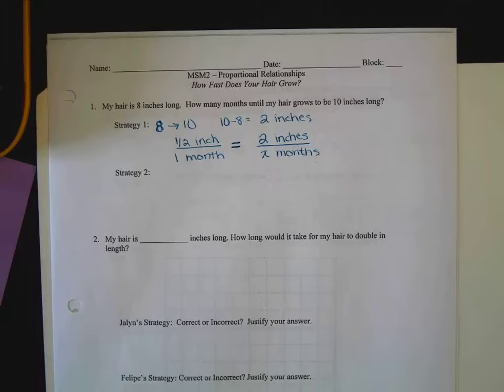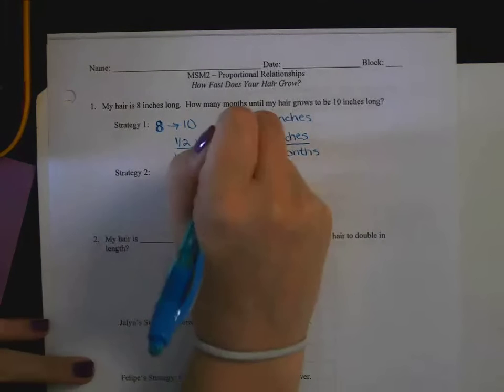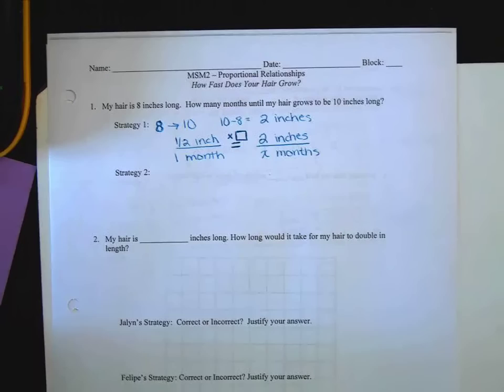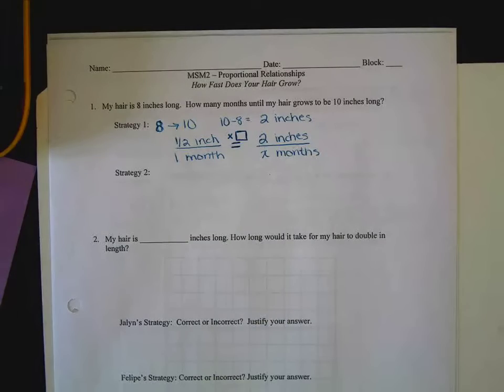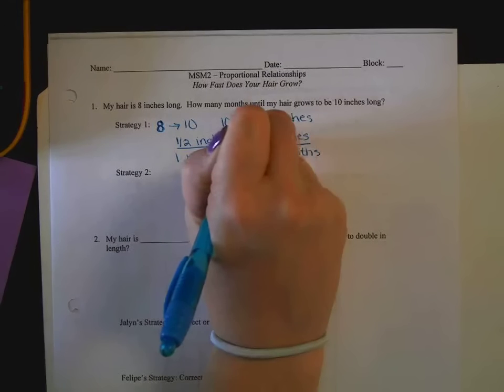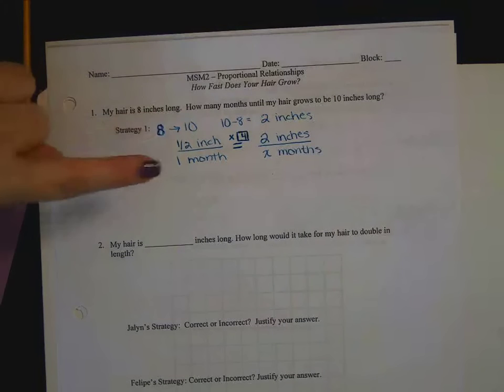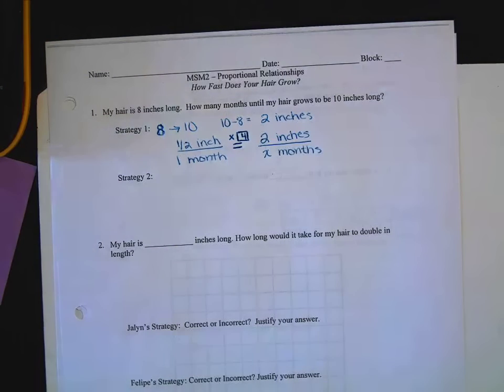Now there are 2 different ways that I can solve this. I can think to myself, a ½ inch times what will give me 2? What would I have to multiply 1/2 inch by to get to 2 inches? 4. I would have to multiply it by 4. So if I am getting equivalent ratios and I multiply the numerator by 4, what else must I do? Same thing to the bottom.